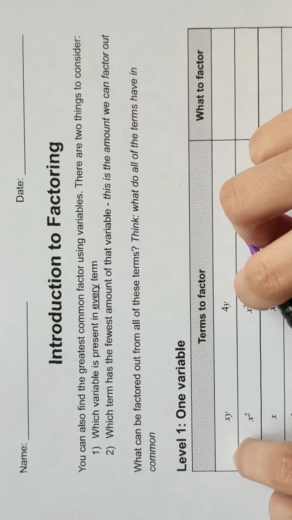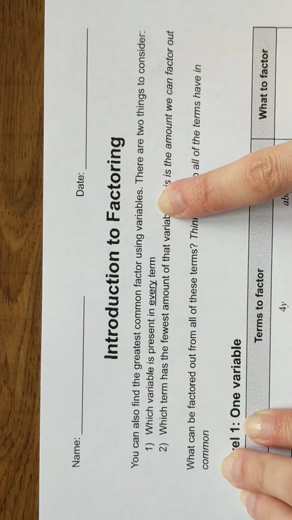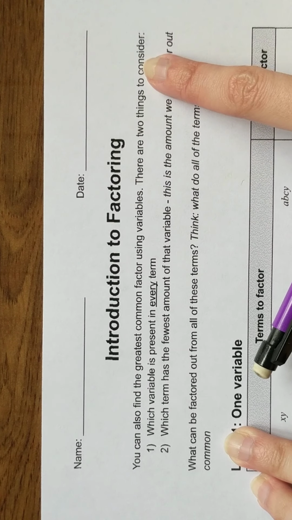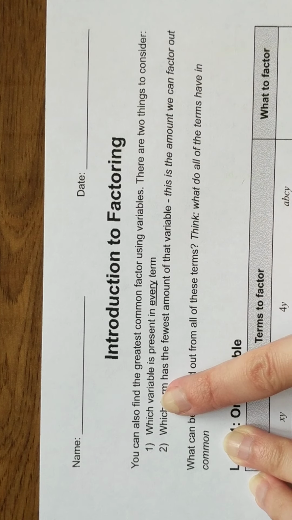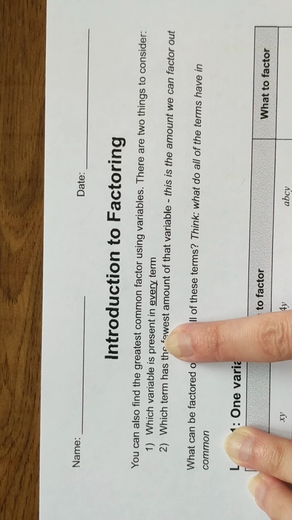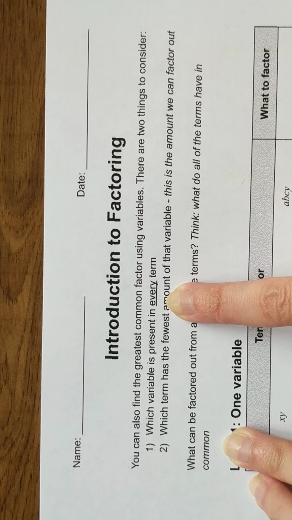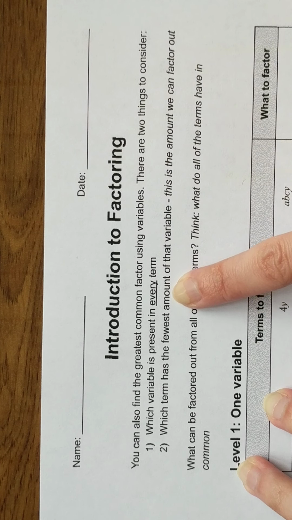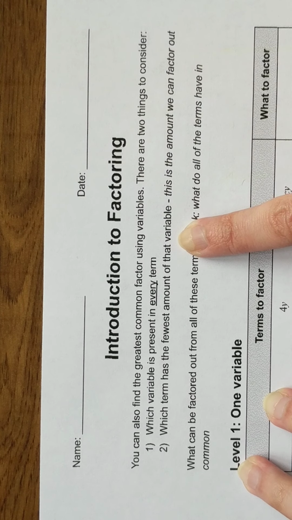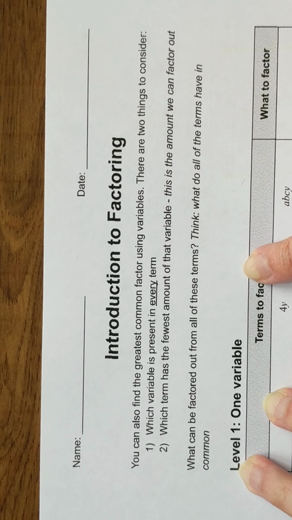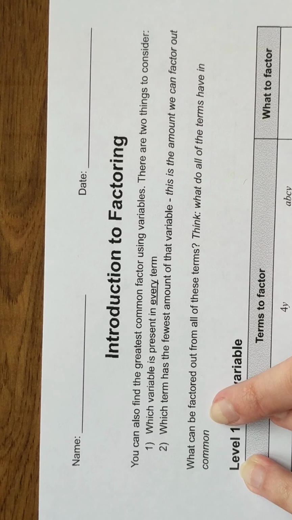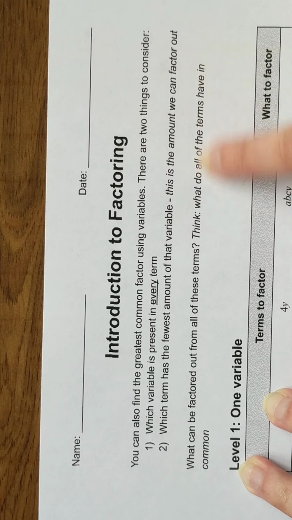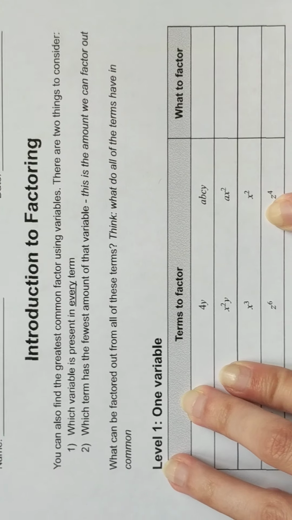Now, you can do greatest common factors also using variables, and that's where this comes in for grade 12. There are two things that you need to consider when you are factoring. First, you need to look for which variable is present in every single term. Second, you need to look at the term that has the fewest amount of that variable. This is the amount that we are allowed to factor out. What you need to be asking yourself is what can be factored out from all of these terms? What do all of these terms have in common?